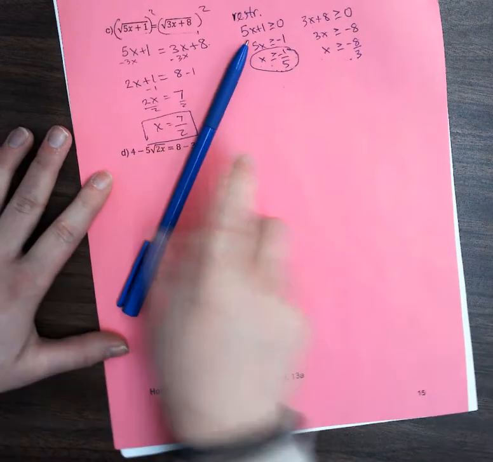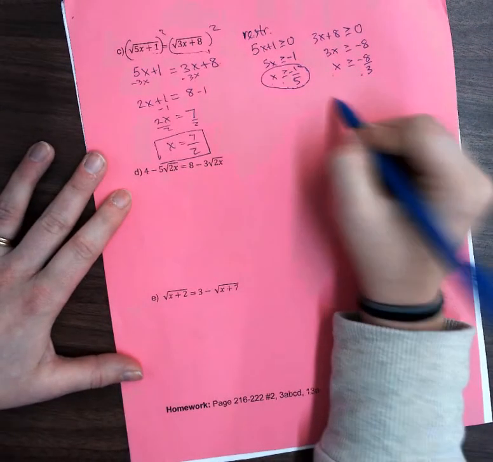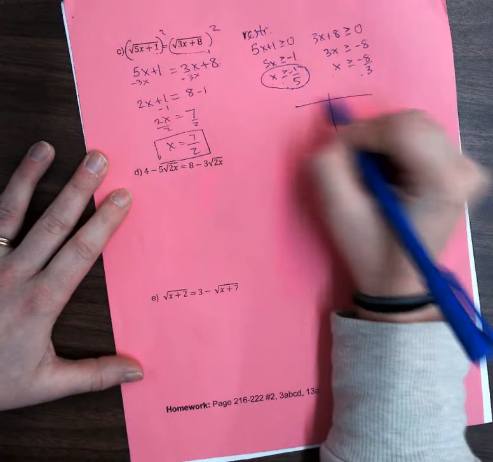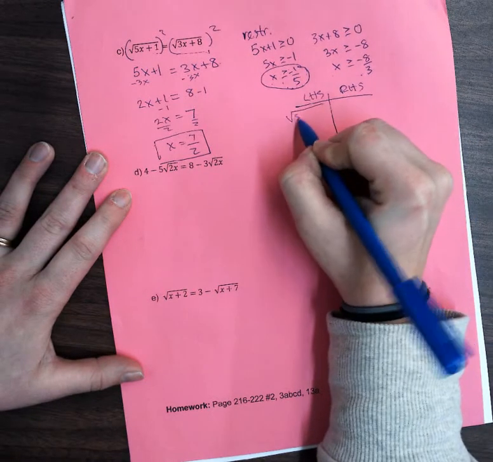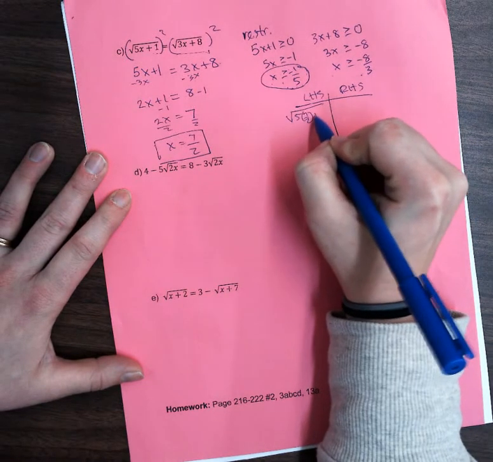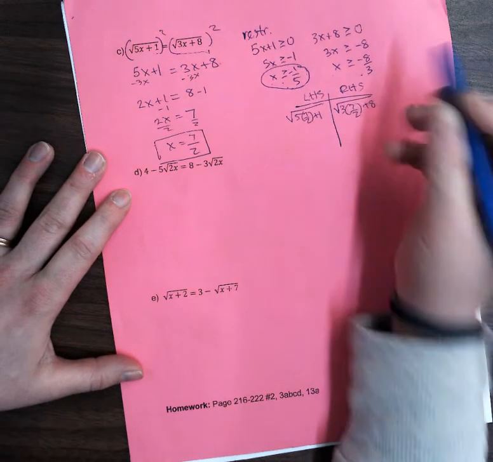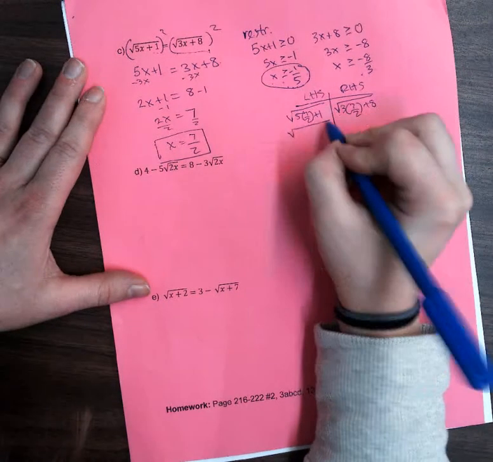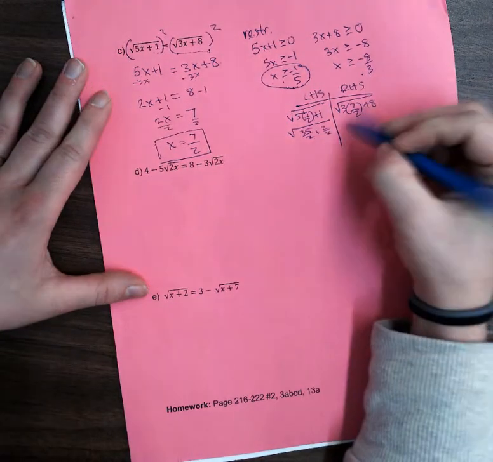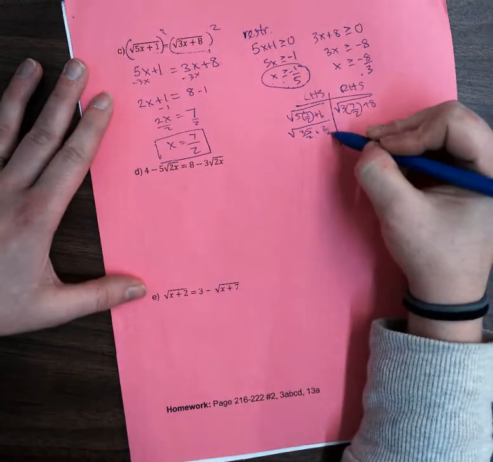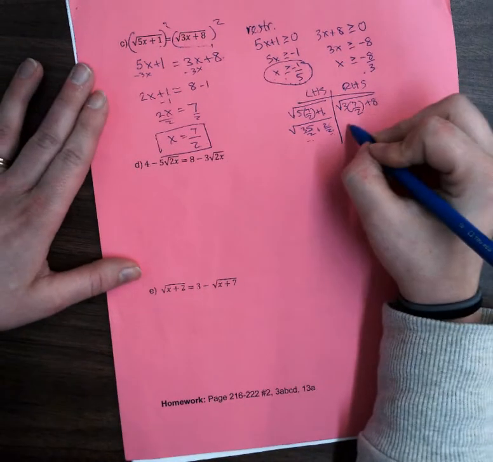Okay, and so now you just have to check your solutions. Okay, so if we check our solutions, left-hand side, right-hand side, the square root of 5 times 7 over 2 plus 1 should equal the square root of 3 times 7 over 2 plus 8. So we have the square root of 35 over 2 plus 2 over 2, and I'm changing this 1 to a 2 over 2 because I want to add like fractions. Or sorry, common denominator fractions.